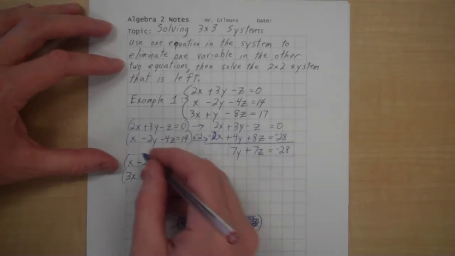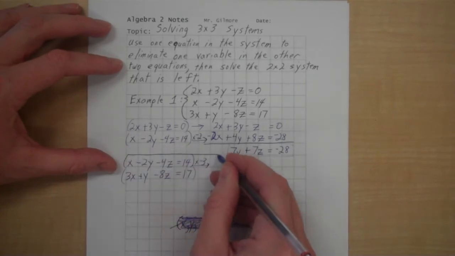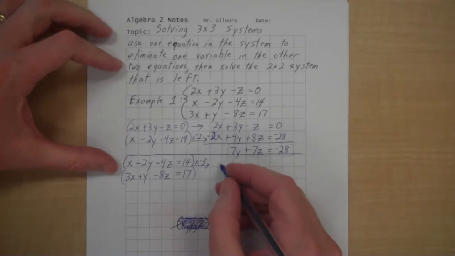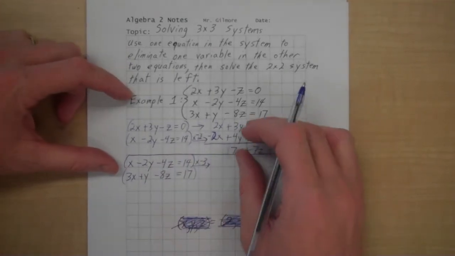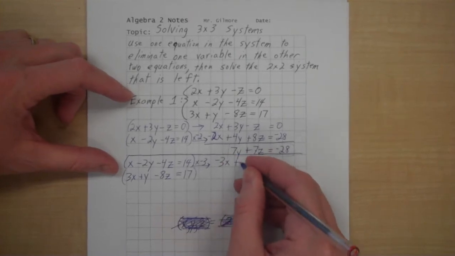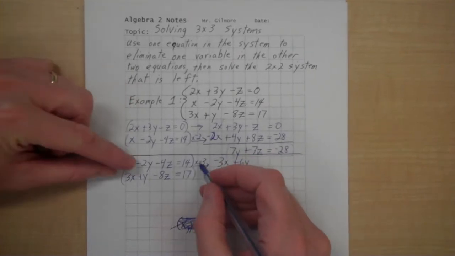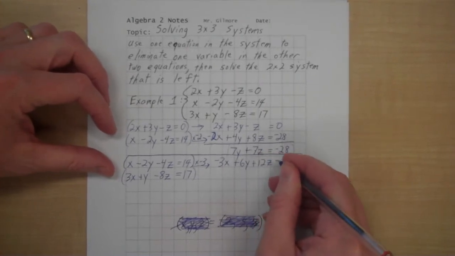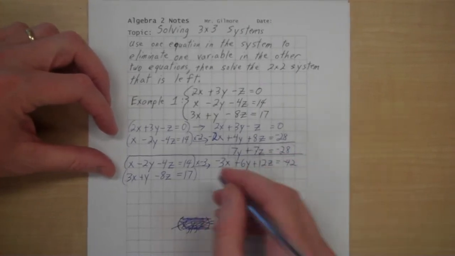When I do that, let me draw a line here. I don't want to get this equation confused with what I'm doing down here, because this is separated from this for the time being. Negative 3x plus 6y, multiplying everything by negative 3, plus 12z equals negative 42.